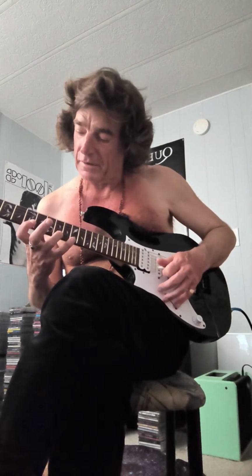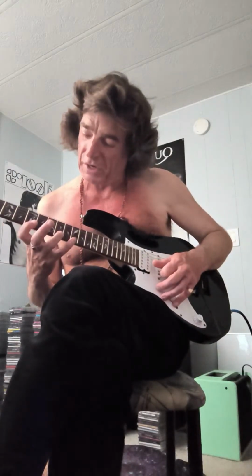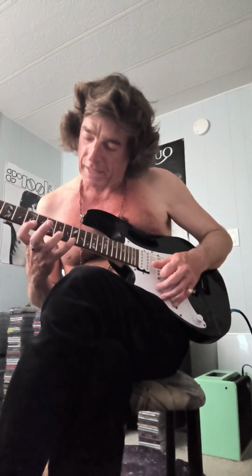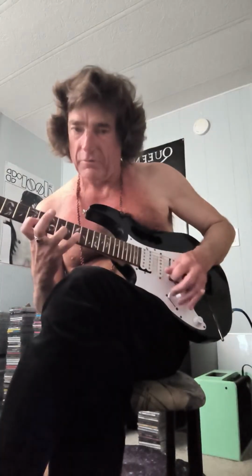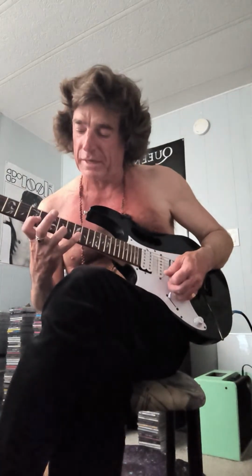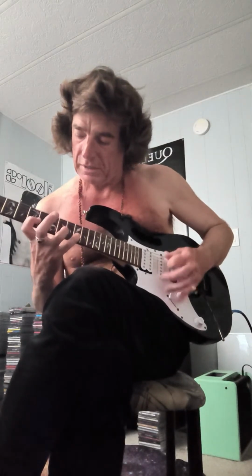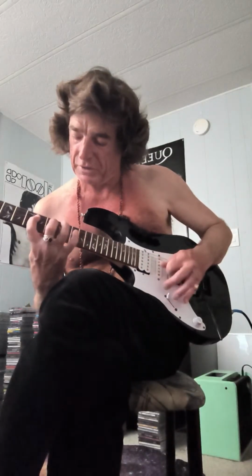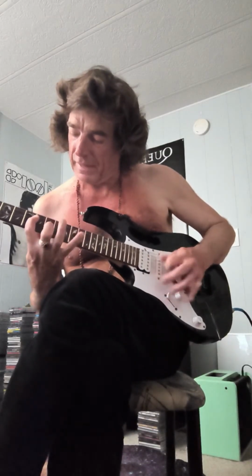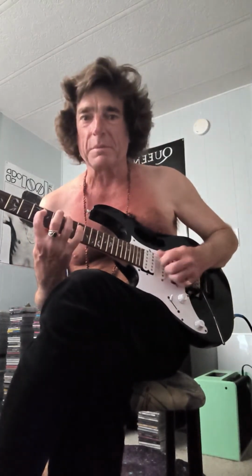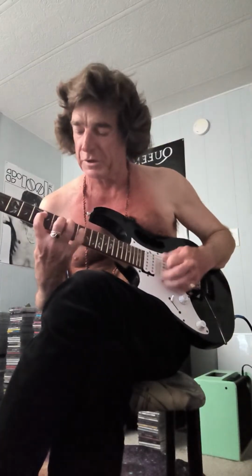Then F sharp, A, and B form another entity. It's a 4th interval, but played as a minor 3rd and a major 2nd. Then on the 4th string, you've got this. That's A, B, and D. That's another entity, but played as a whole tone and a minor 3rd.